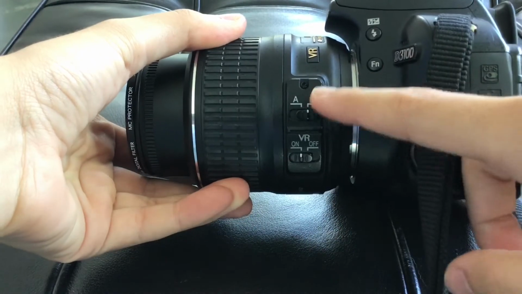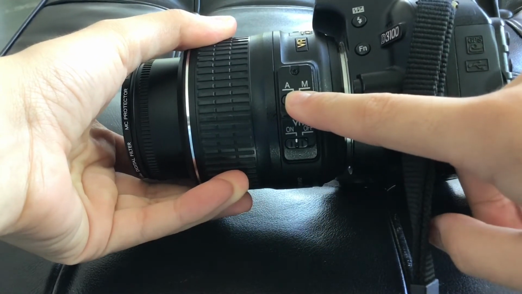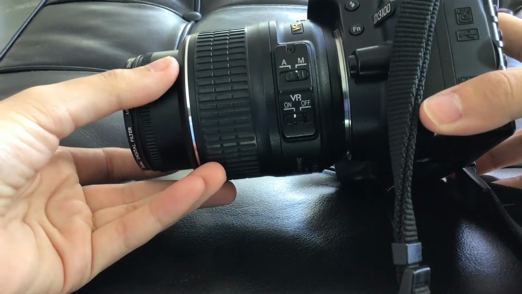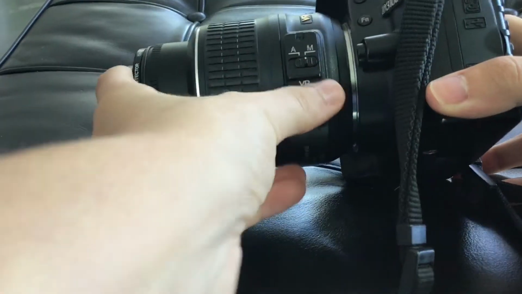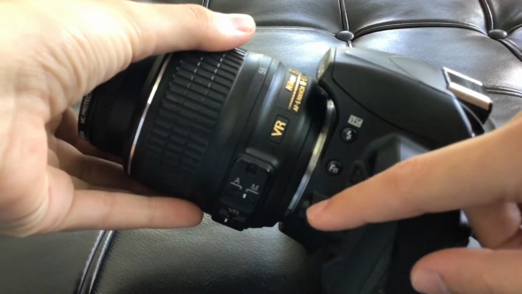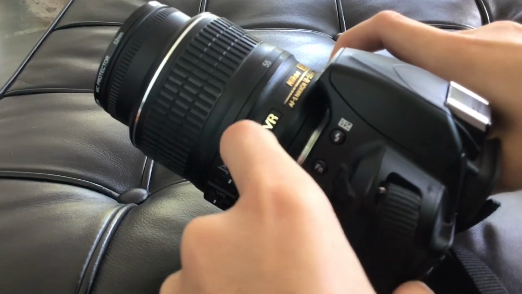Finally, there are the camera lens buttons. The A is to set the automatic focus and the M to set it manual. The VR is the vibration reductor. You can turn it on and off. Last but not least, we have the lens release button.